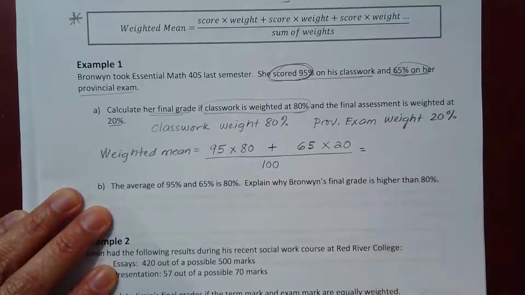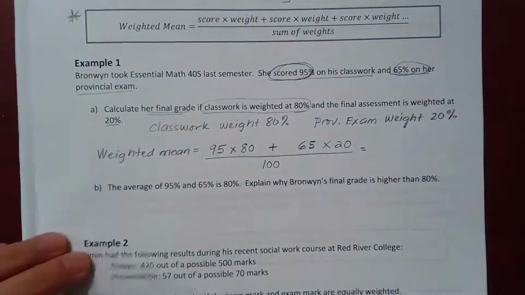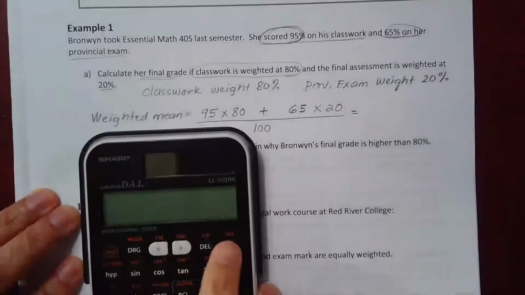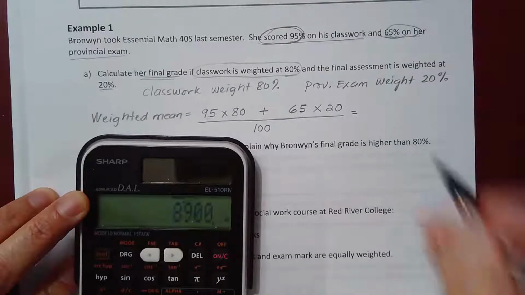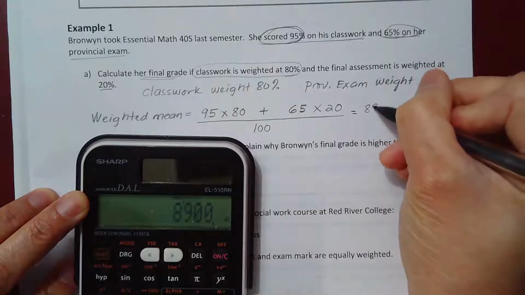100%. Okay, so let's do the math here. 95 times 80 plus 65 times 20 equals 8,900.